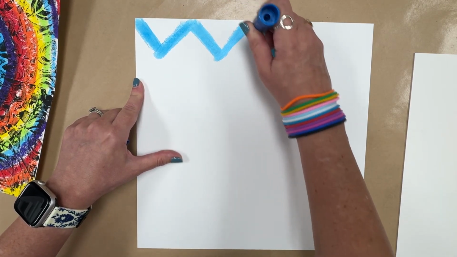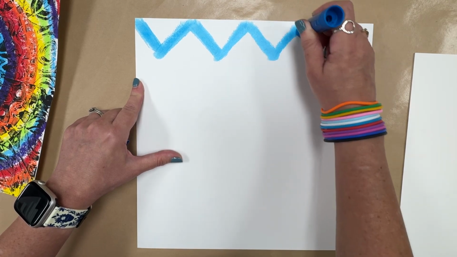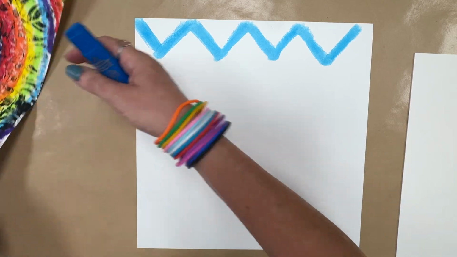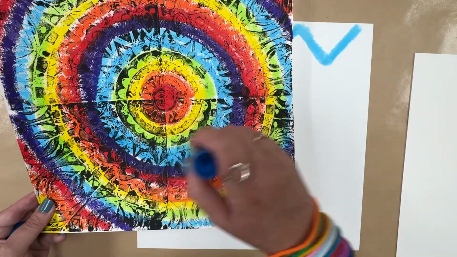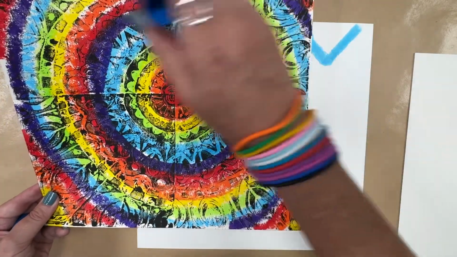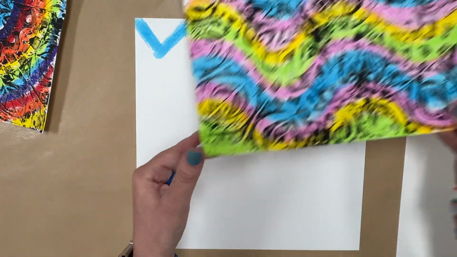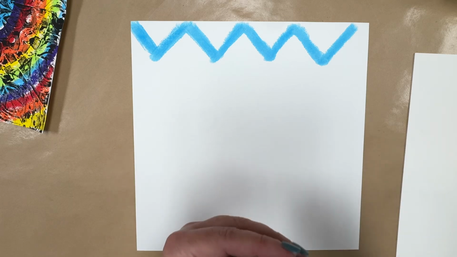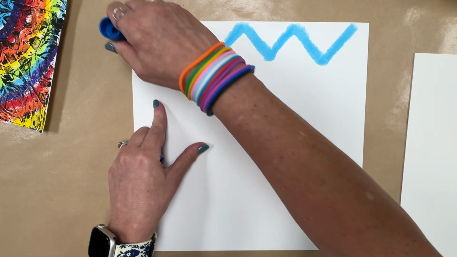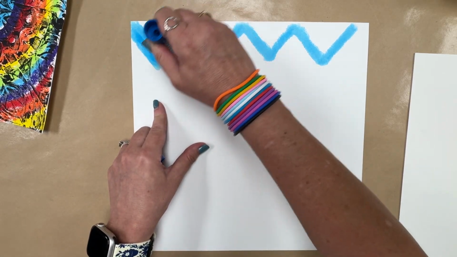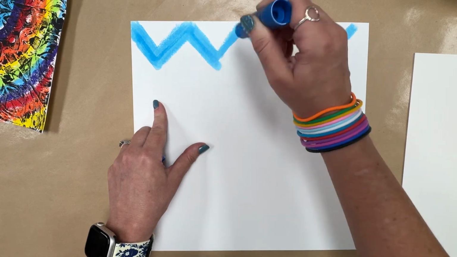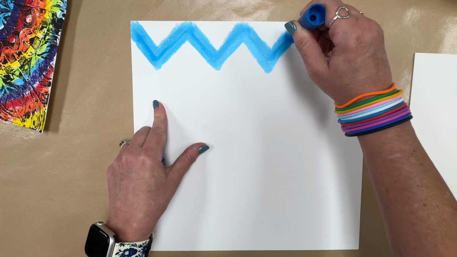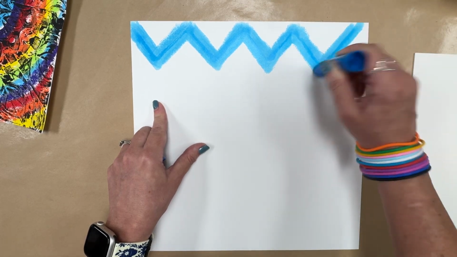I want you to think of a pattern that you could use. So you've got my examples where I did the circles that are concentric. They go around and around and around. I did wavy lines. Now I'm doing zigzag or chevron. You could do stripes. Maybe think about some different designs you could do. I'm making this a little bit thicker.